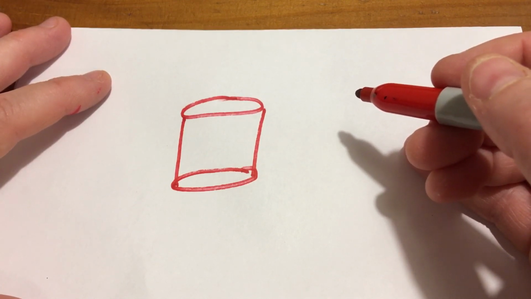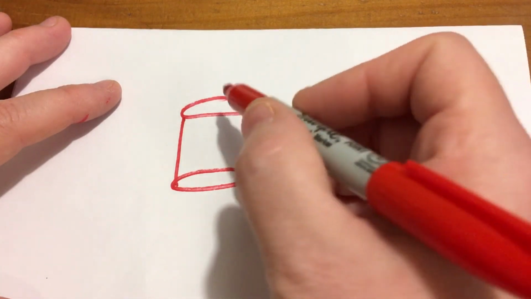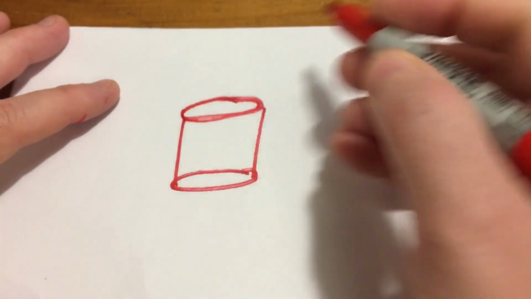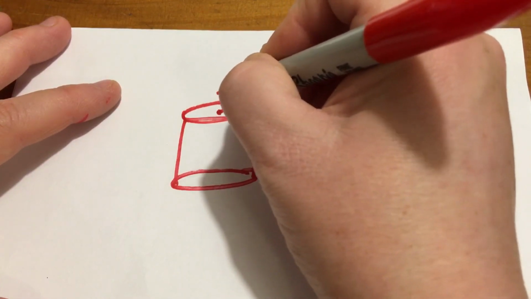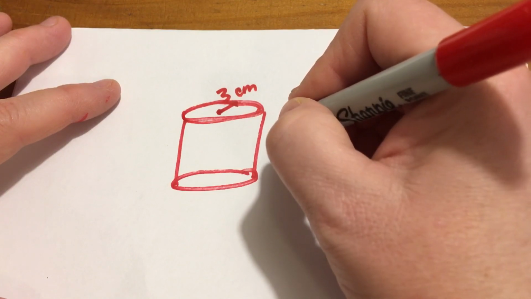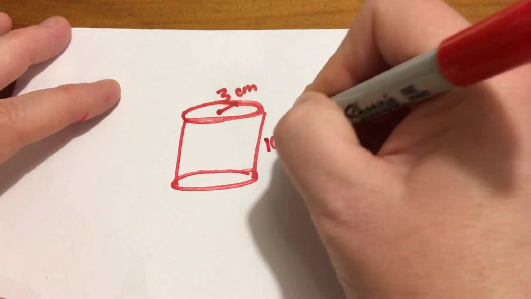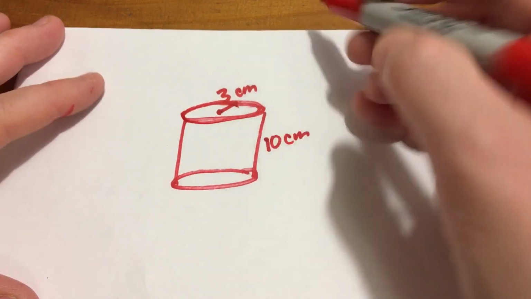To find the volume, we have to find the area of one of the circles. So let's first do that. Let's say this is 3 centimeters, and let's say the height is 10 centimeters.